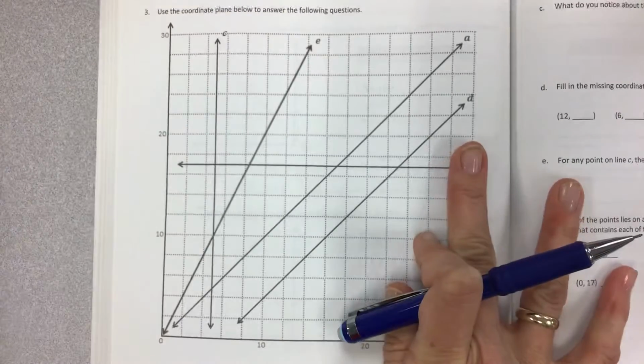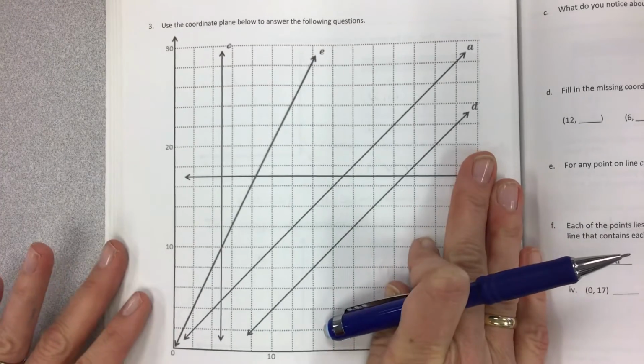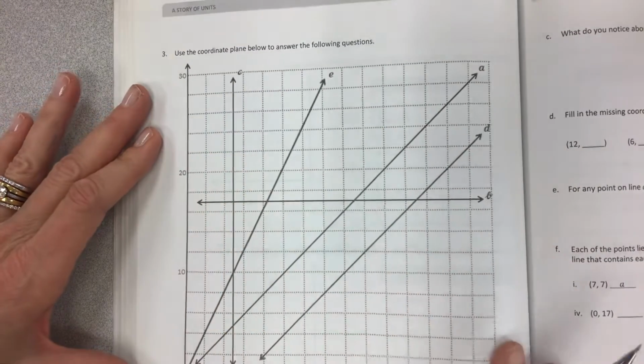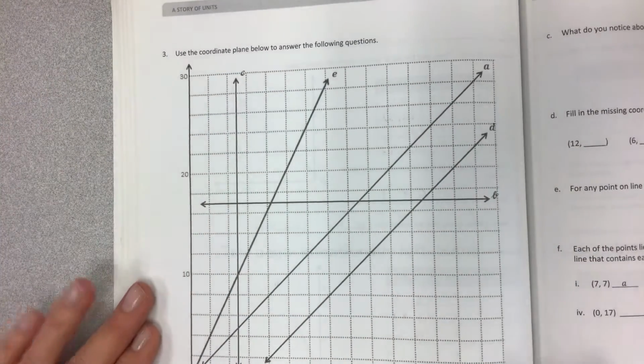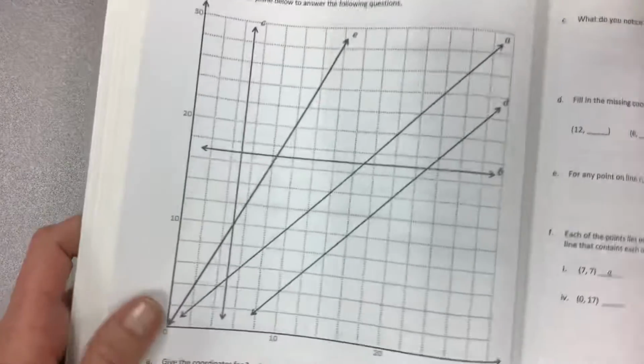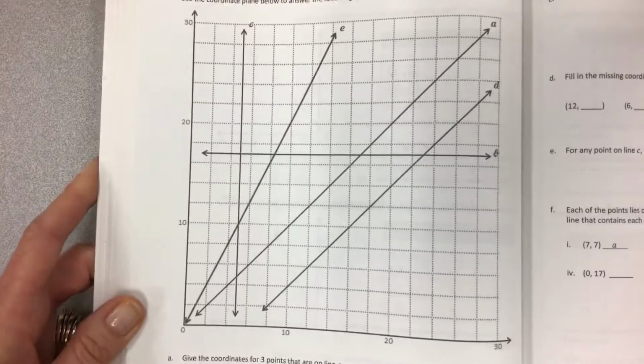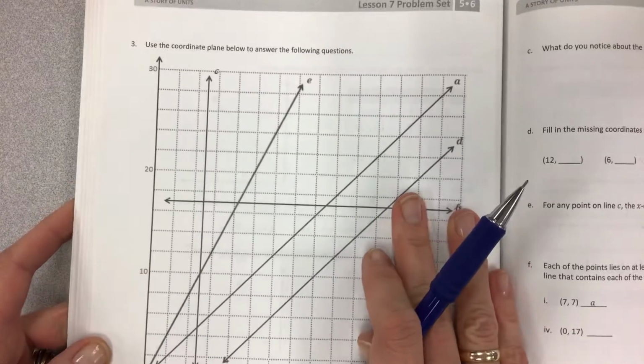Now we have this gigantic graph. And so this is a big coordinate plane. Use the coordinate plane below to answer the following questions. And we have a bunch on this page at the bottom, 2 on the bottom, and a bunch on this other page. So I will slide it back and forth so you guys can see what I'm doing.